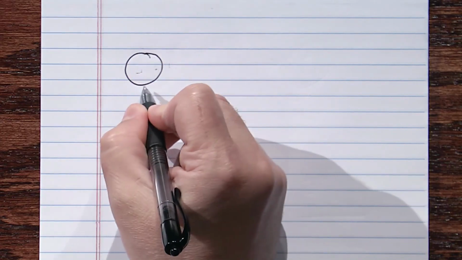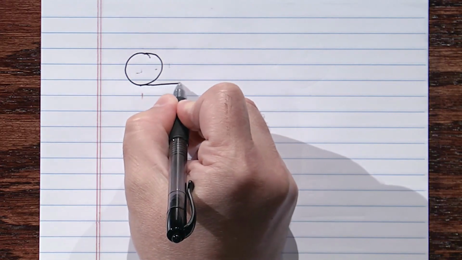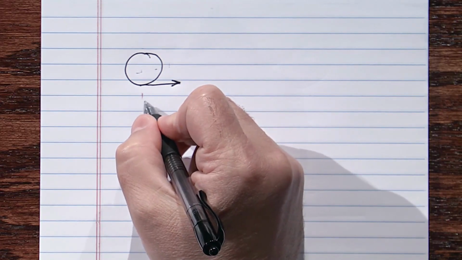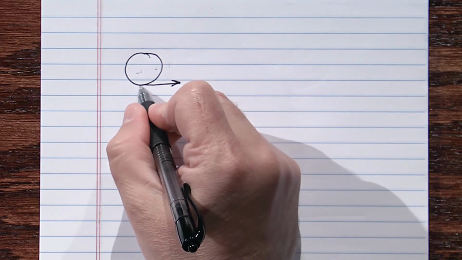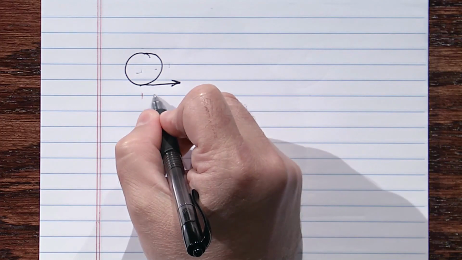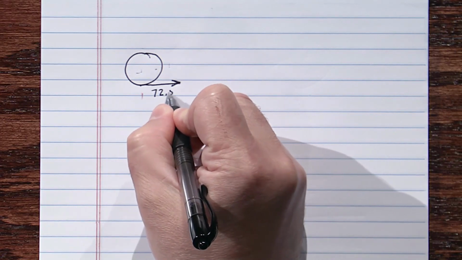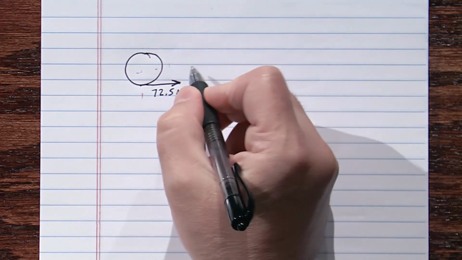Here is our gear, and here's a chain pulling on it, and we're told that it's tangential to the gear, and it has a tension of 72.5 newtons.